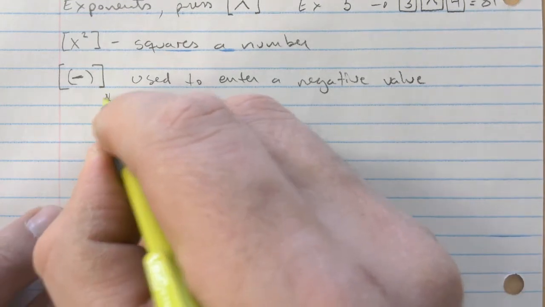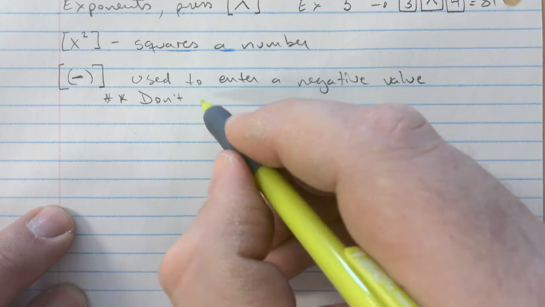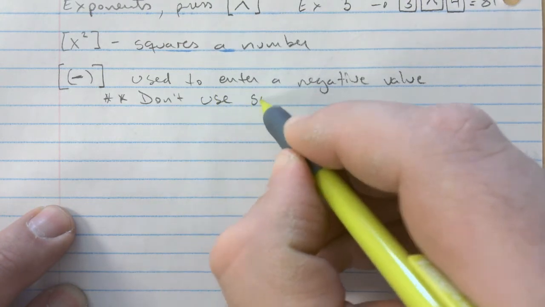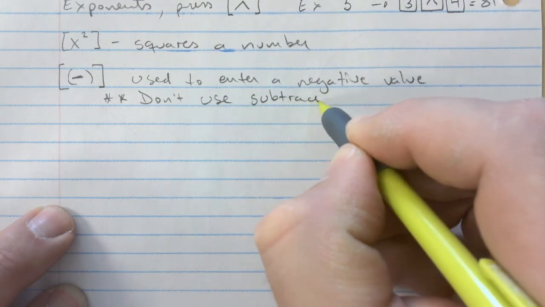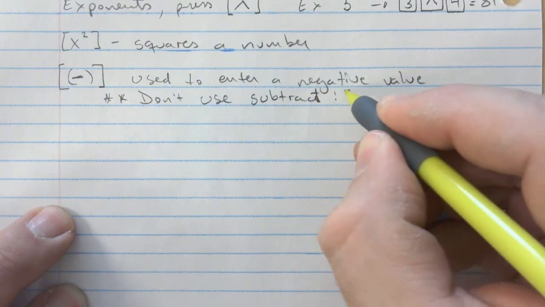Okay, and I'll say this. Don't use subtract. Okay, don't use this button.